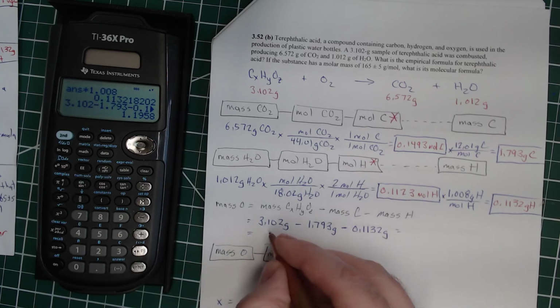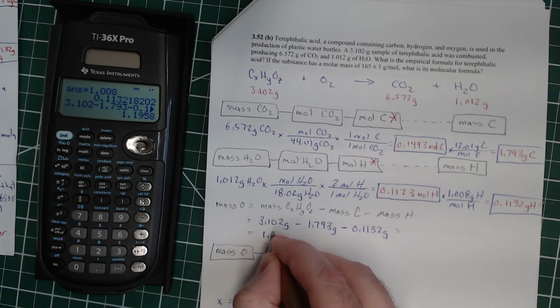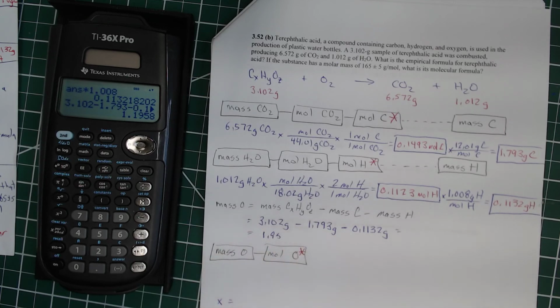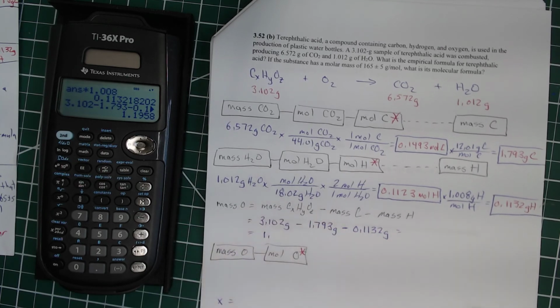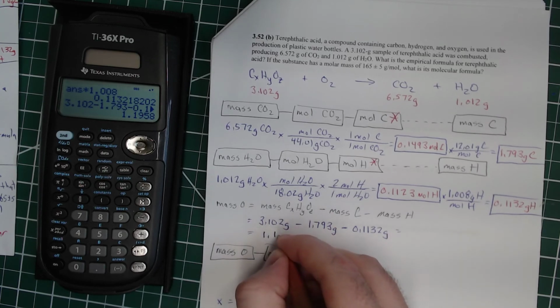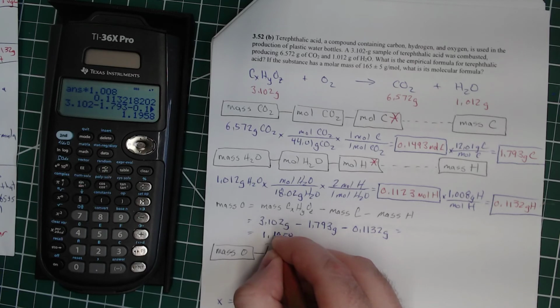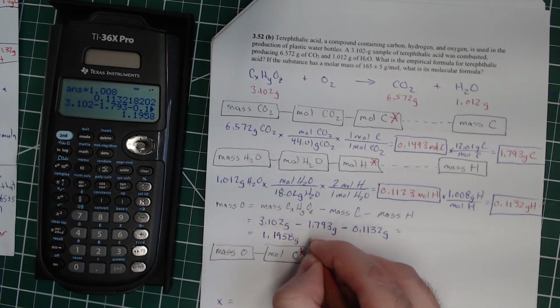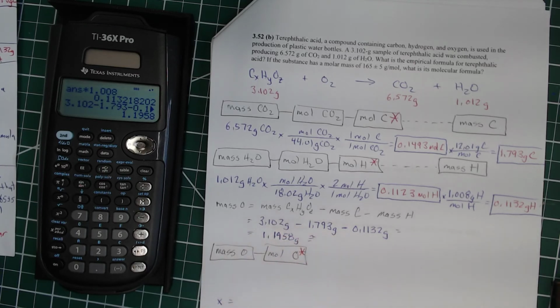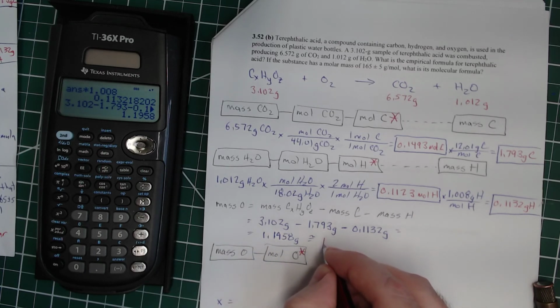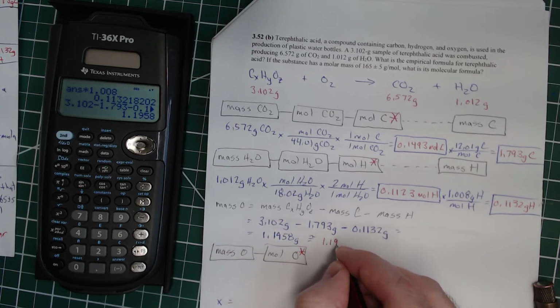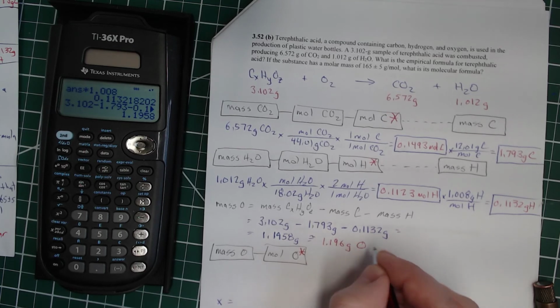That gives us 1.1958 grams, and then we're going to round that to 1.196 grams of oxygen.